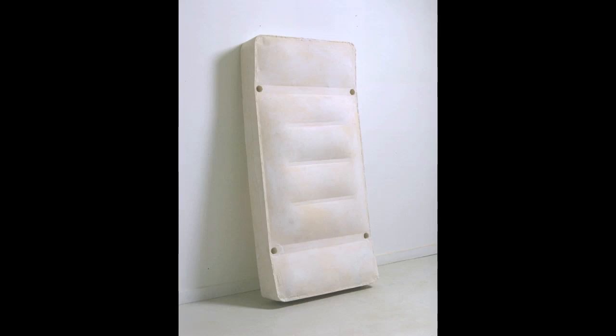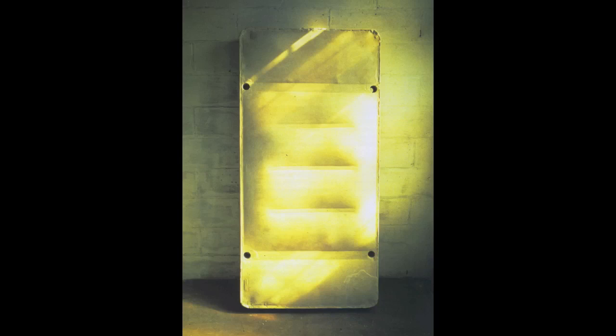Second, Whiteread reorients this space. The area under a bed is a horizontal space, but Shallow Breath stands up vertically. This transforms our relationship to the space. Rachel Whiteread's sculpture invigorates the connections between our eye and our mind. Shallow Breath awakens our imagination, sharpens our perception, and enriches our intellect.